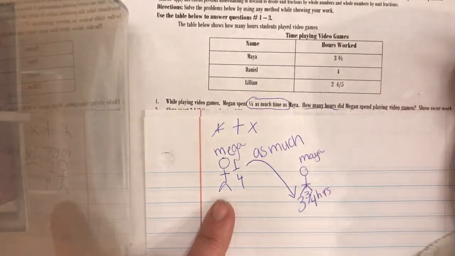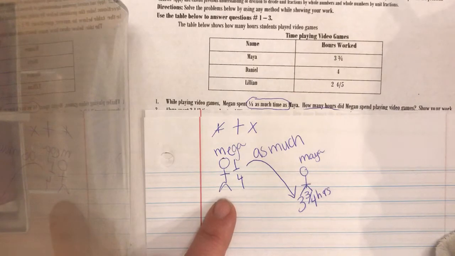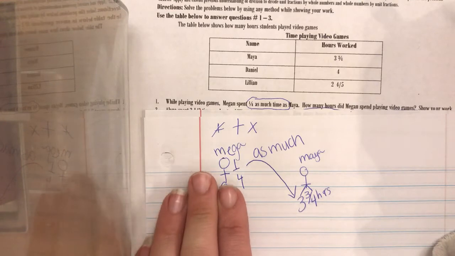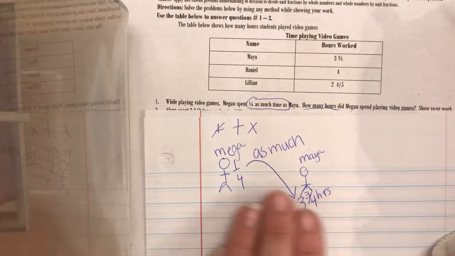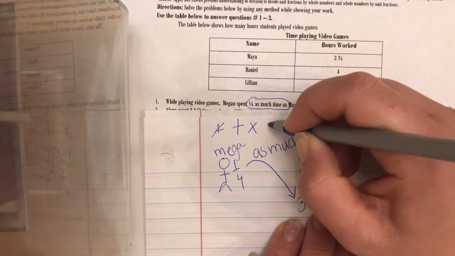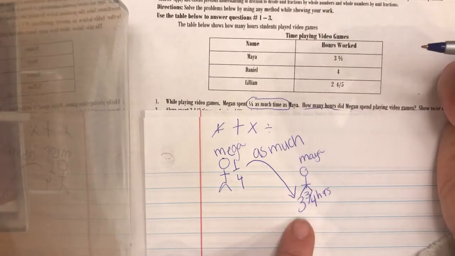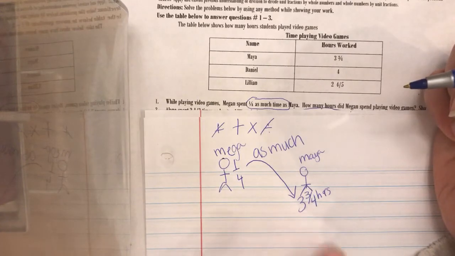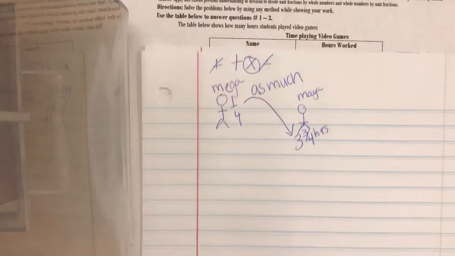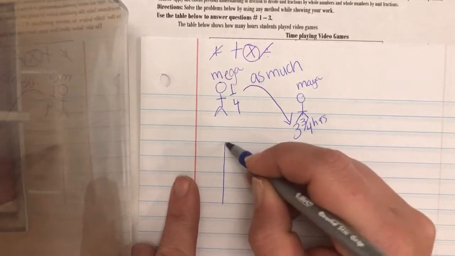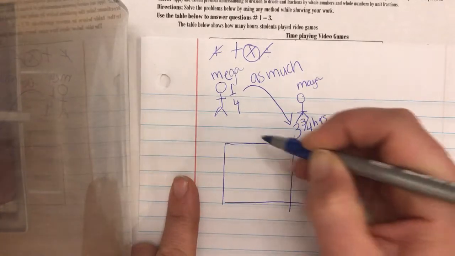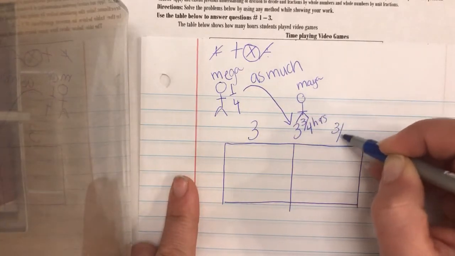Could it be multiply? I'm not doing area. I'm not doing repeated addition. Am I taking a group of? Am I taking Megan's part of? Megan has a part of Maya's. Probably. Am I doing division? Am I dividing them up into other groups? No. Ask yourself those questions. So I must be doing multiply. When you go through the questions and ask yourself each thing, you can be confident that you're doing the right thing.